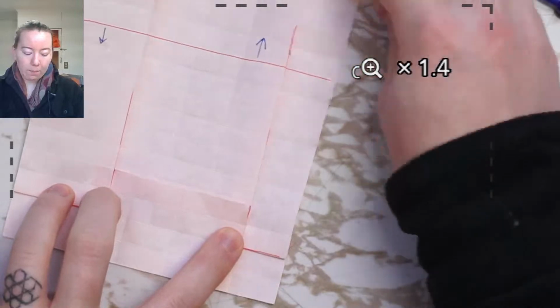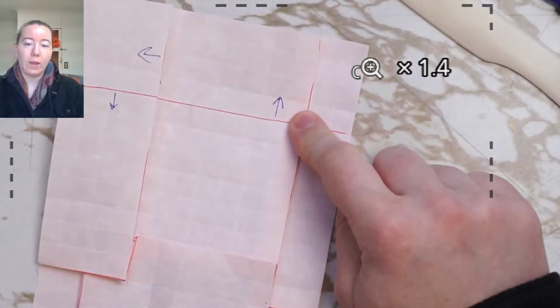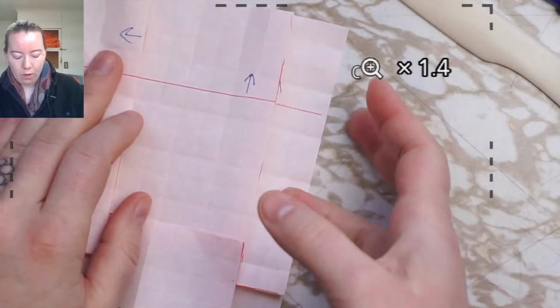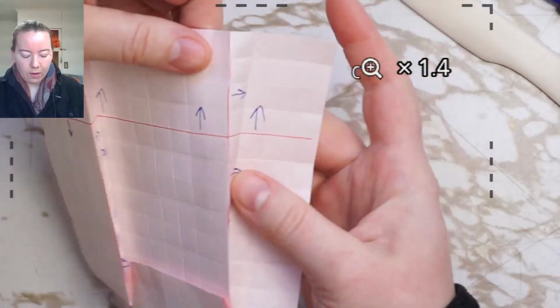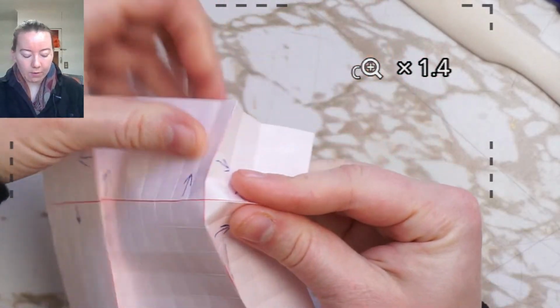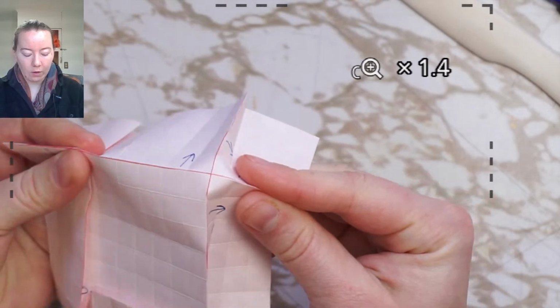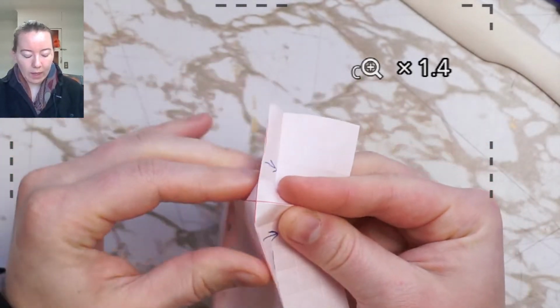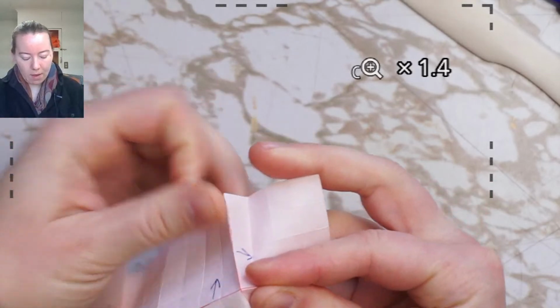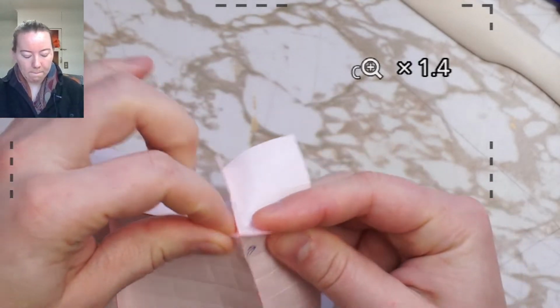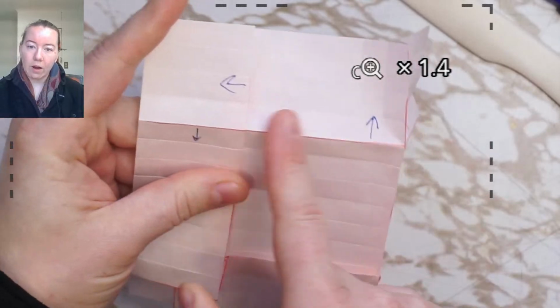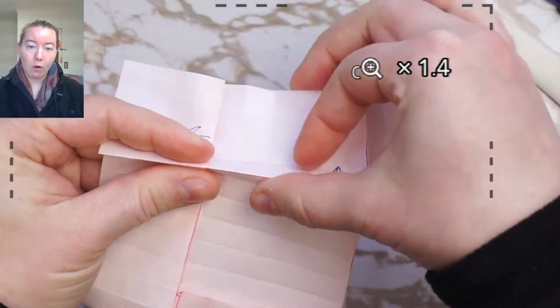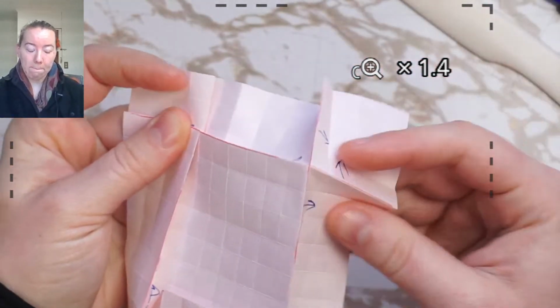Then for our third pleat intersection, we have our inner intersection, and this one is going to get a little bit more interesting. So once again, I'm bringing up my mountain folds, and here I'm just going to let this be a pleat overlap for right now.